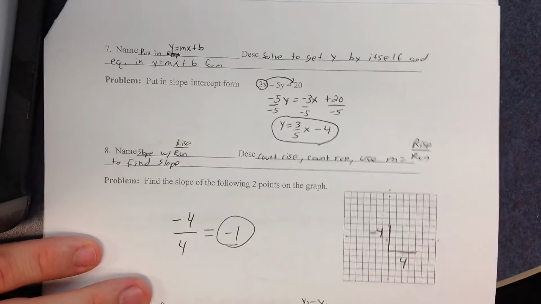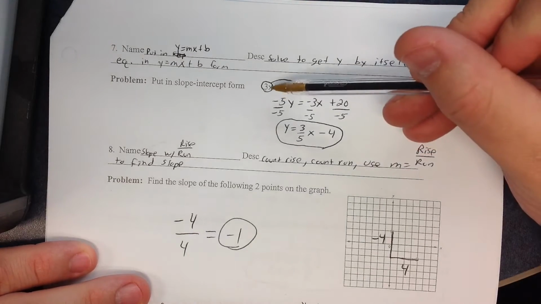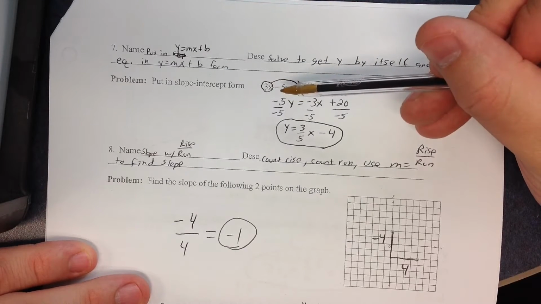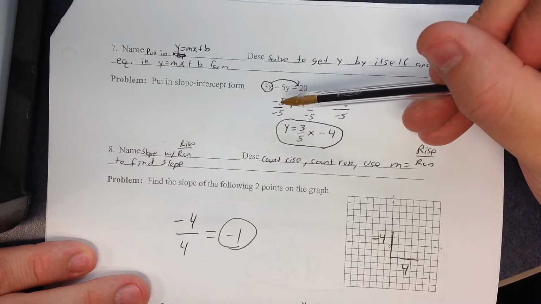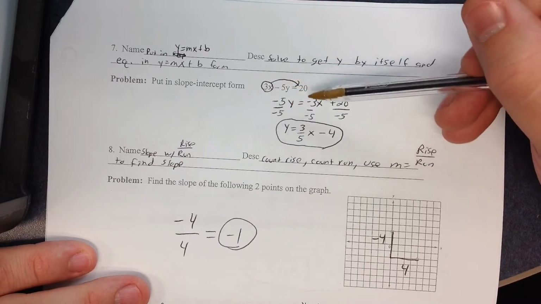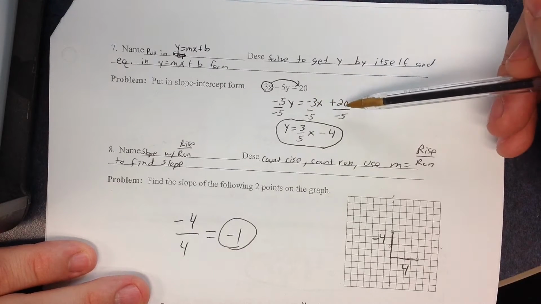Number 7, put in y equals mx plus b form, solve to get y by itself in the equation in that form. Again, we're moving the x term to the other side and I'm changing the sign. Since this was a minus 5y, we have to bring it down as a negative 5y equals. So if I moved it, I change it to negative 3x. The 20 is positive, so plus 20.